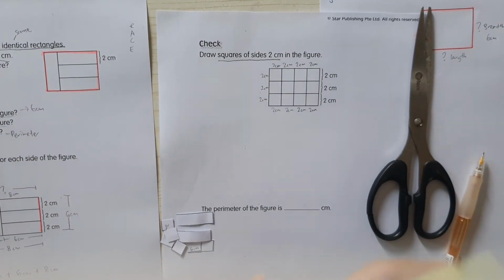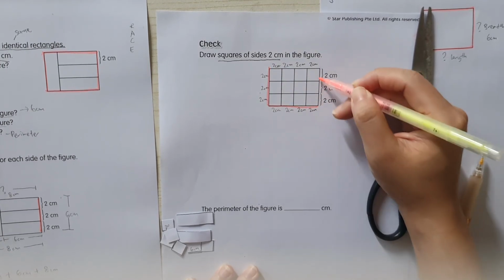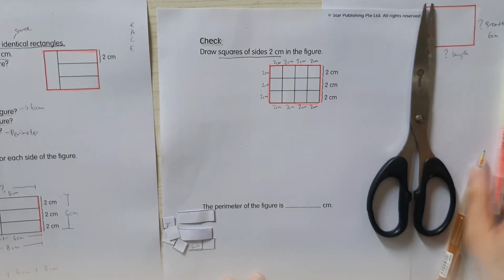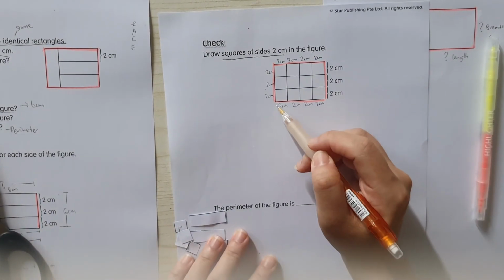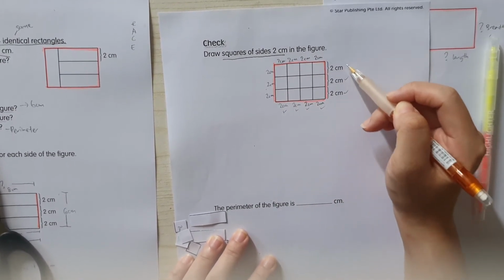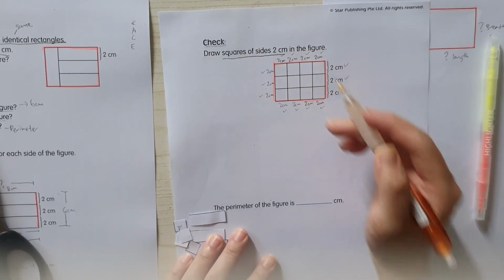So in the same way, asking for the perimeter of the figure, I can count starting from this end. 1, 2, 3, 4, 5, 6, 7, 8, 9, 10, 11, 12, 13, 14.